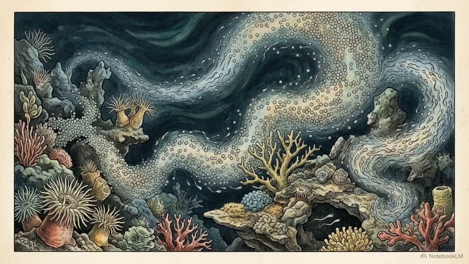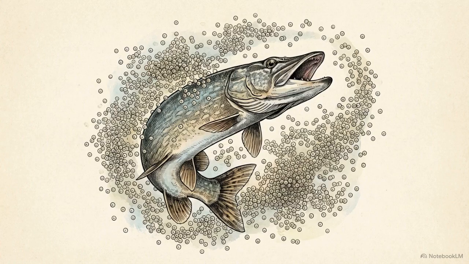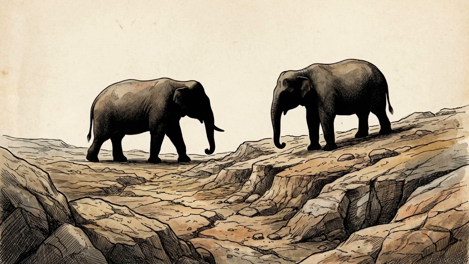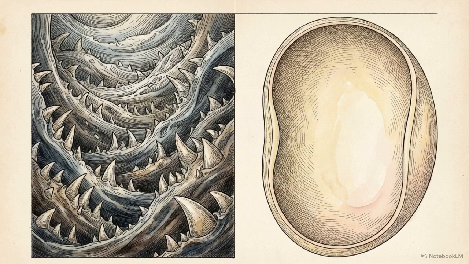For most aquatic species, syngamy relies on external fertilization. This high-risk strategy involves synchronized mass spawning in open water, leaving the resulting offspring highly vulnerable to predators. Terrestrial organisms use an evolutionary counter-strategy, internal fertilization. The process of syngamy is moved deep inside the female body, protecting the vulnerable collision from the chaotic outside world.